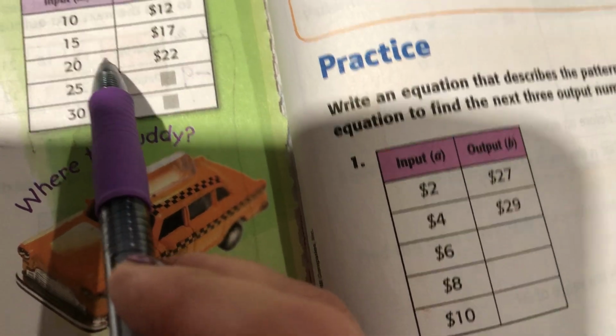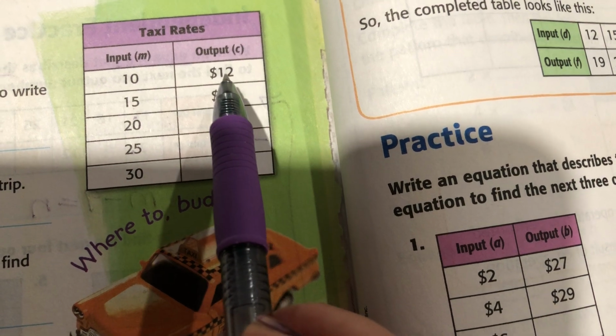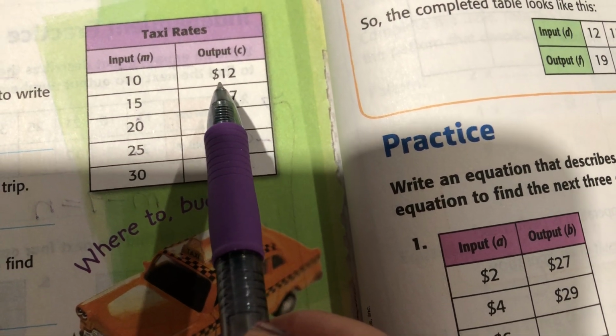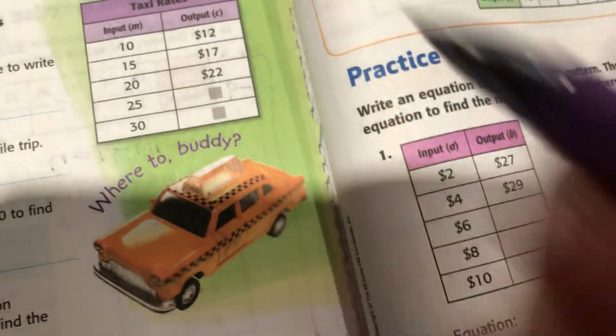So what is the rule here? Can you guys see it? How did 10 turn into 12? Is that a multiply or adding? It's only 2 different, so it's adding. So the rule here is plus 2.